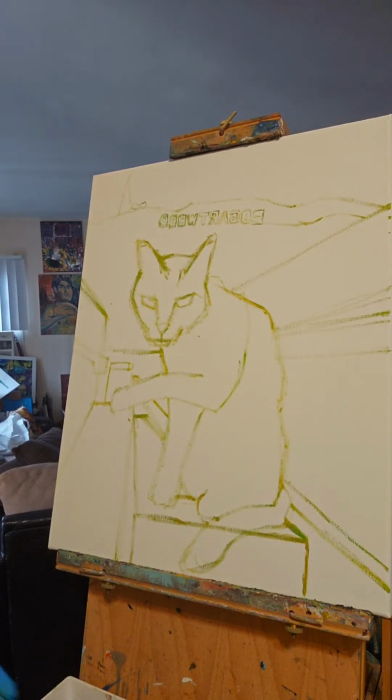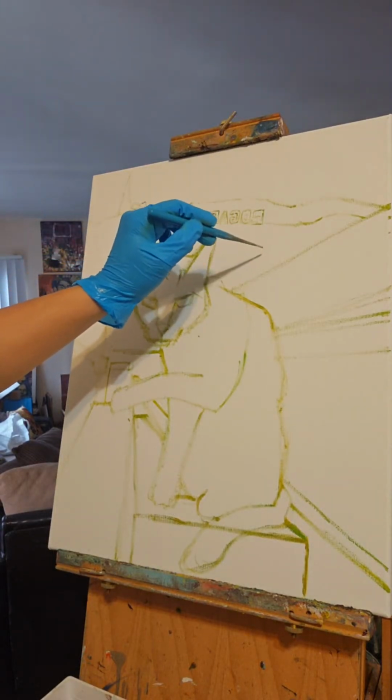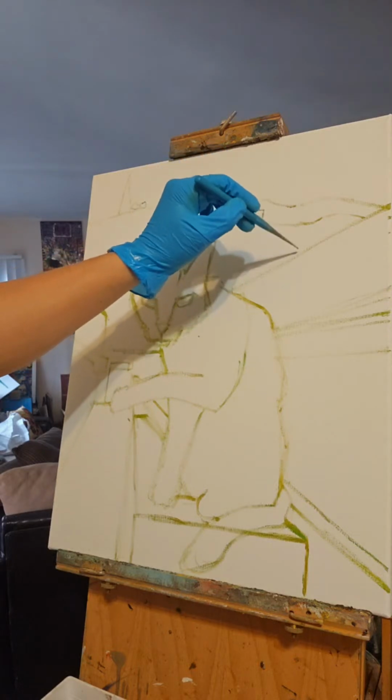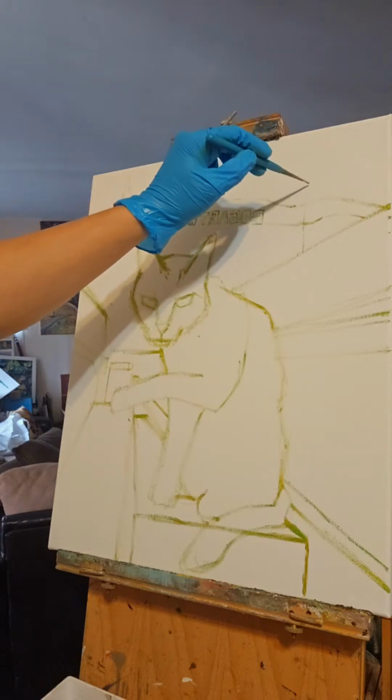And what is Hollywood without any palm trees? You need some palm trees, right? So we're going to have a palm tree. Have one palm tree here, just to break up some of the space here. Let's get a palm tree there.